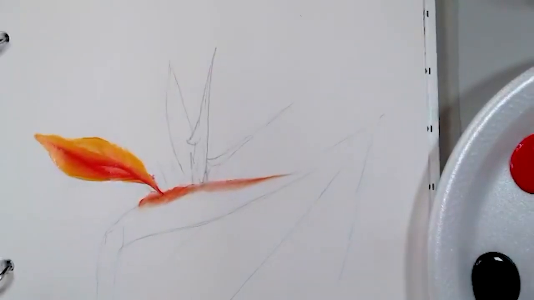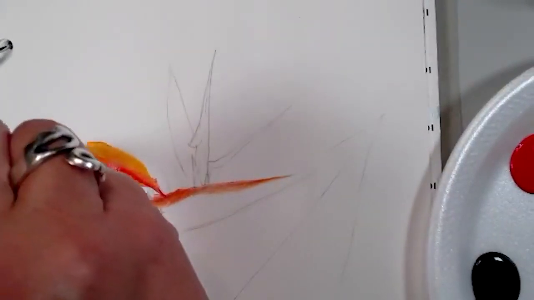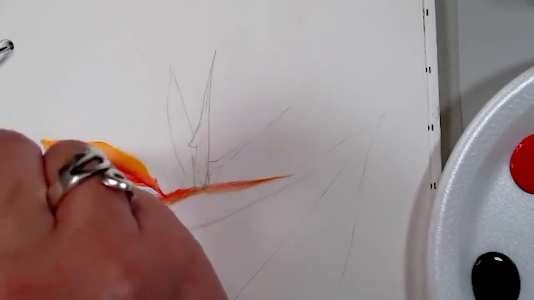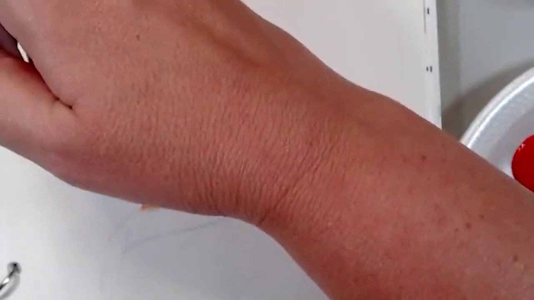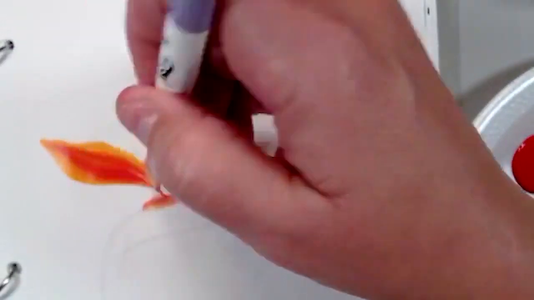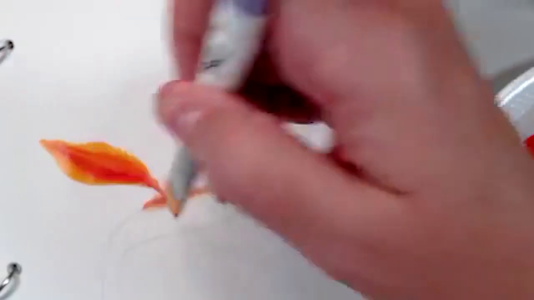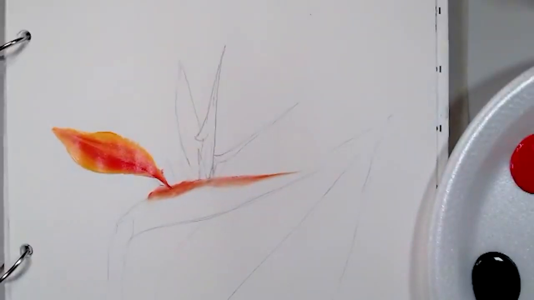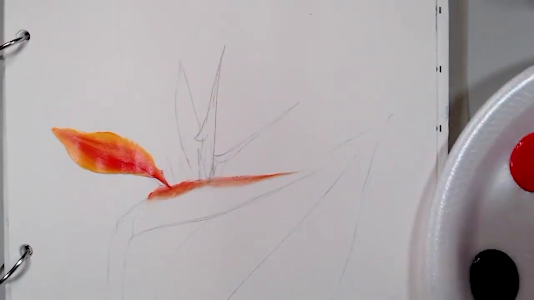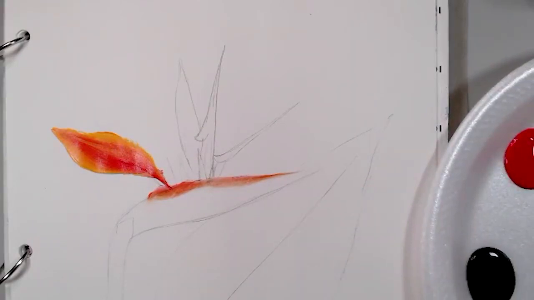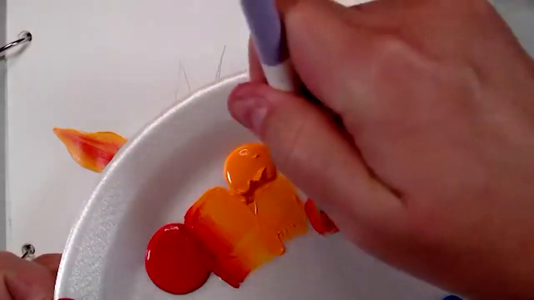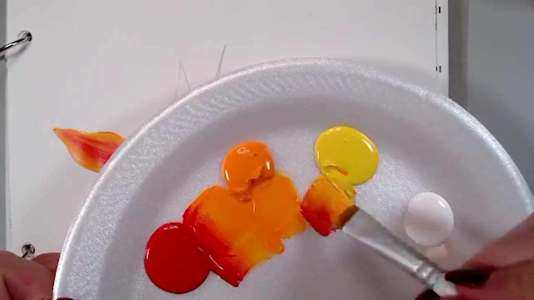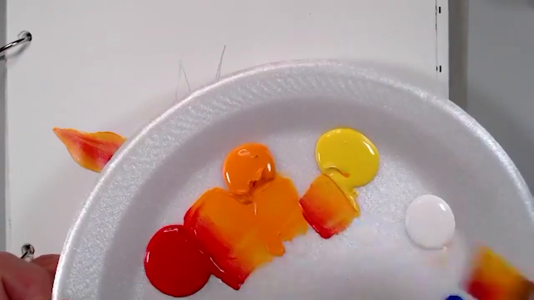All right, so if you are struggling with creating this type of petal, you can always break it up into two segments and stroke out or back. One, two. Okay. All right, picking up more of my colors, and now I'm going to grab quite a bit more of the yellow.